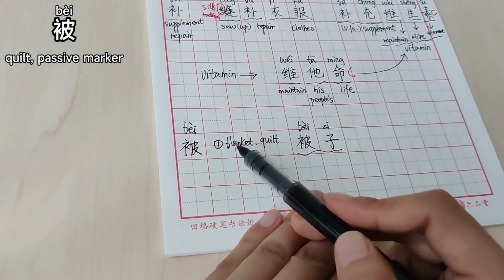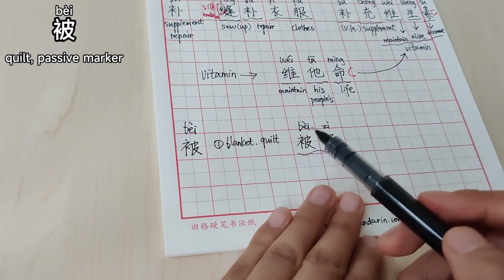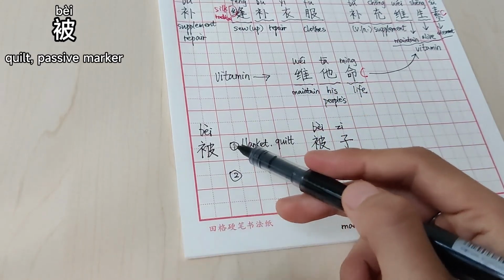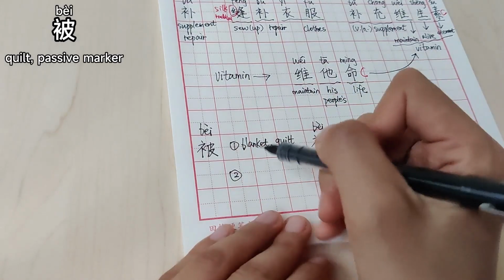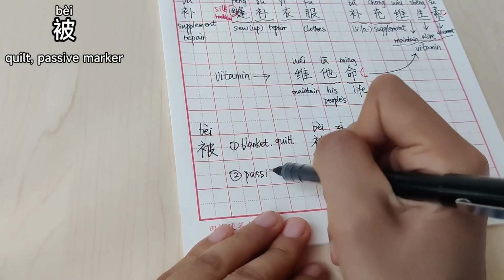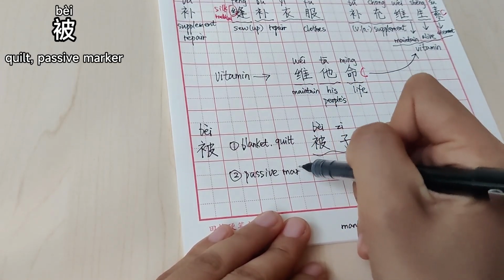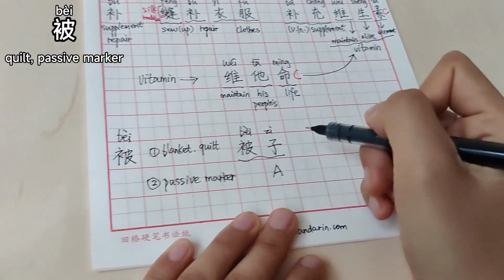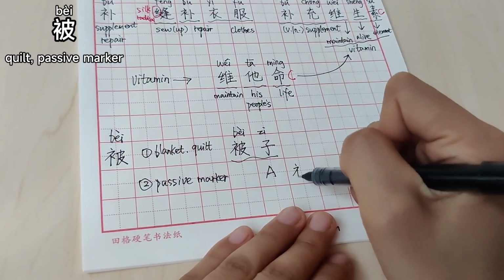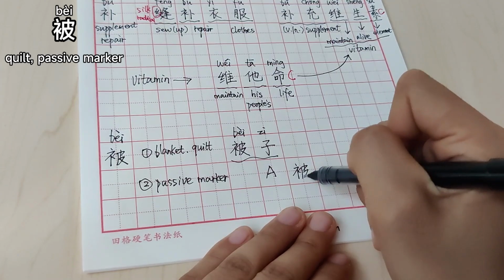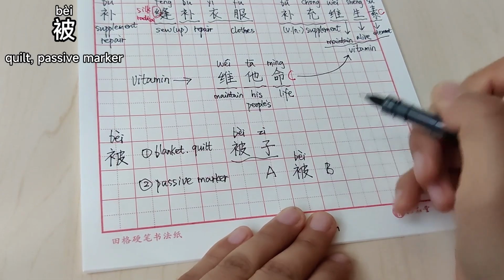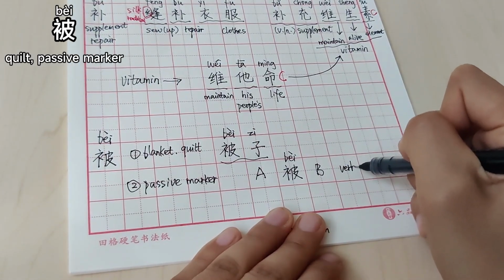It just means blanket or quilt. And the second meaning of 被 is pretty abstract. It could be the passive marker in a sentence. Okay, the pattern is A, 被, B, verb.